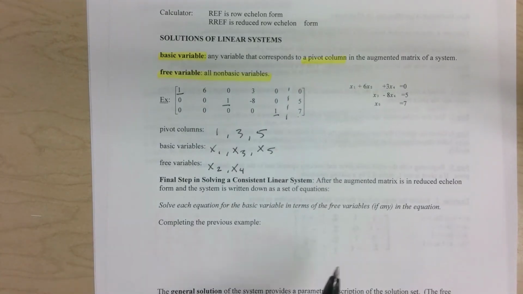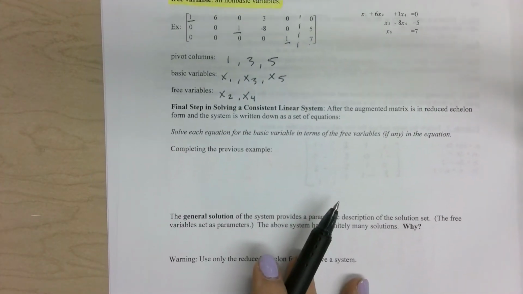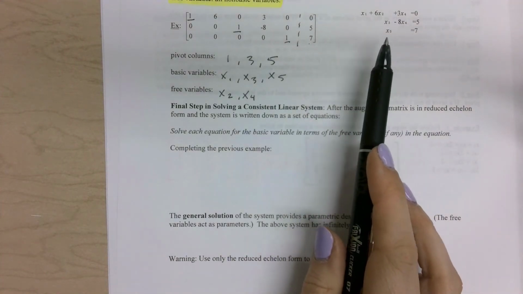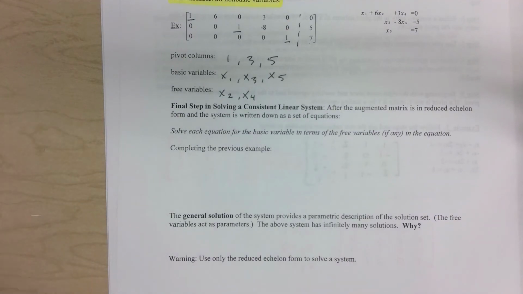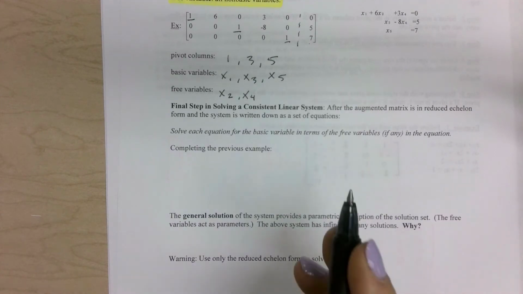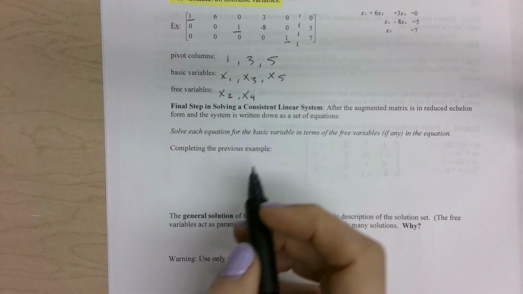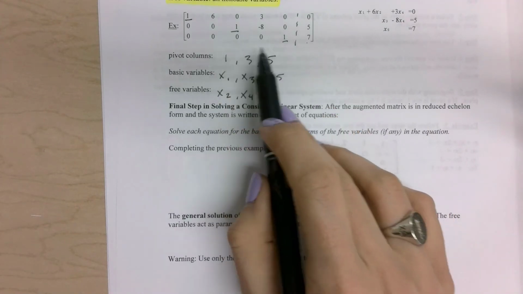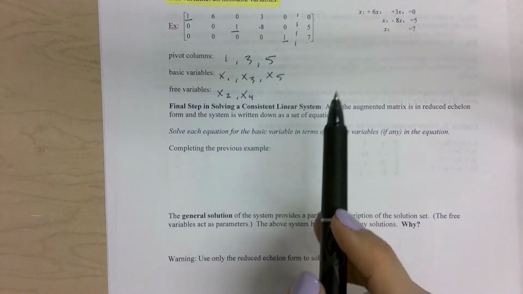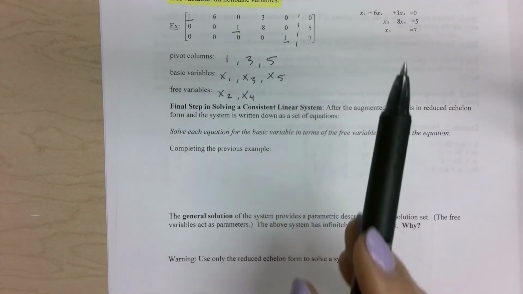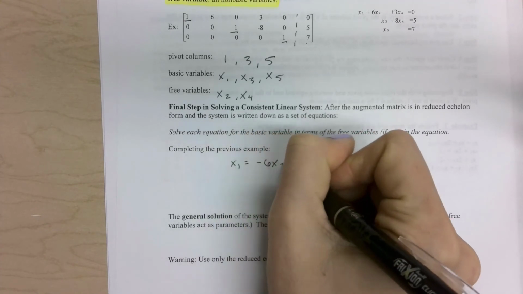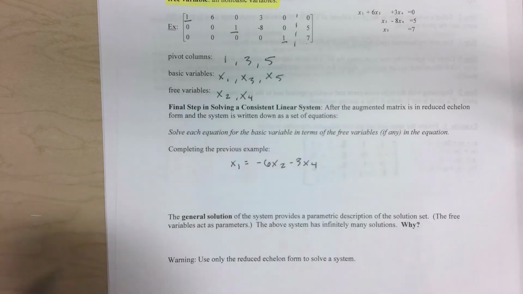So our final step in writing solutions would be to write them as what we would call parametric sets of equations. Okay, so one variable, x1, will be written in terms of other variables it is dependent on. So if I want to complete this previous example, which they moved from the augmented matrix to this system of equations over here, all we have to do is solve for the basic variables. So x1 will be equal to -6x2 minus 3x4.